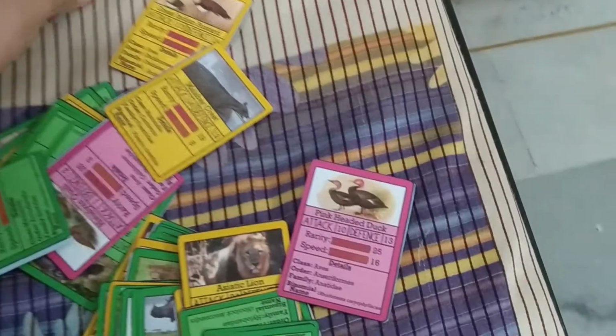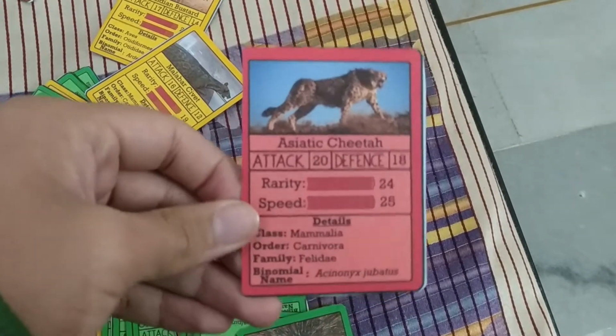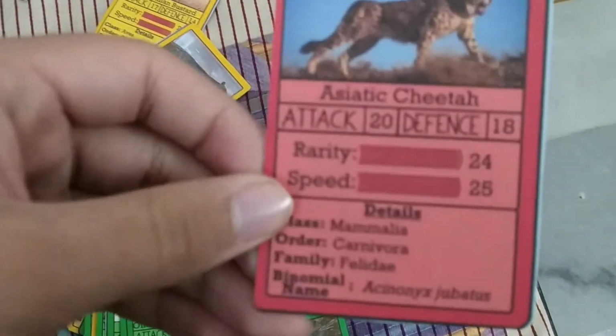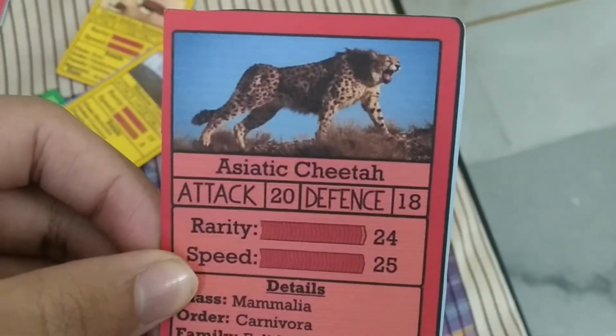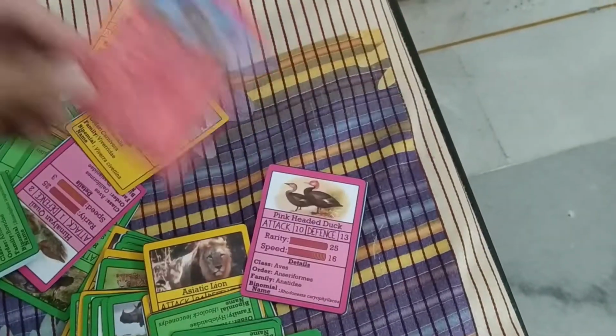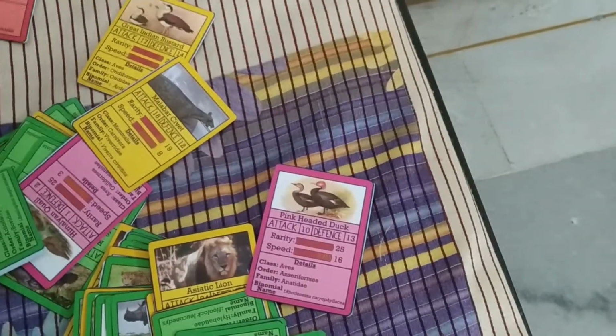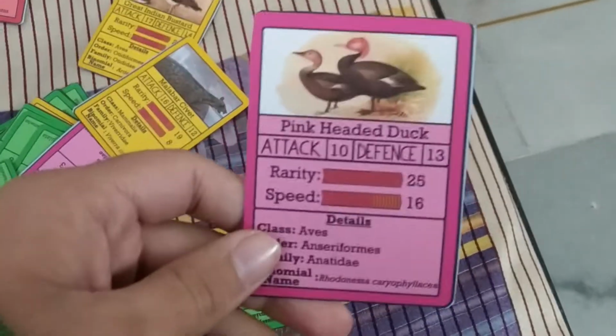Oh, about the Asiatic cheetah. It's the strongest card, if I have not mentioned it earlier. It's the strongest card in the game because it's the fastest. It's not the rarest, but it's very rare. The attack is good and the defense is adequate, so it's a great card, the best card in this game, in my eyes, because I created the game. I know much about them.